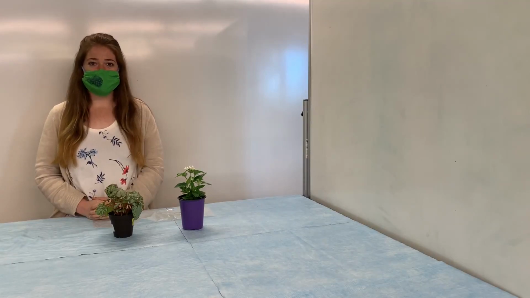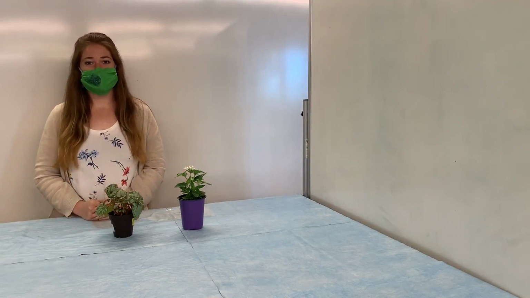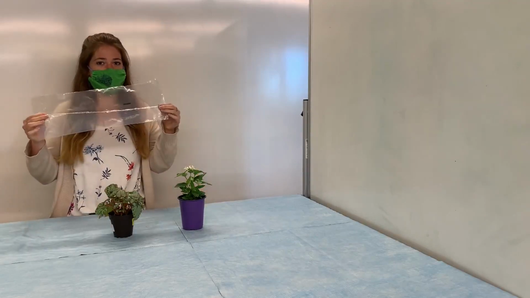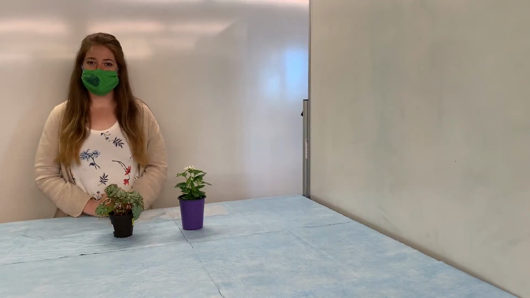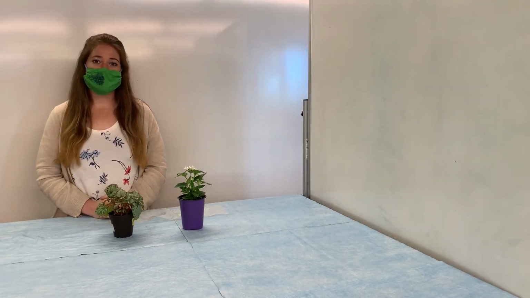So I'm going to water 3 of each of these different types of plants and take an initial mass measurement. Then I'm going to seal them inside a plastic bag and put them outside in the sun. Every hour for 3 hours, I'm going to check on them and take an additional mass measurement. If transpiration is occurring, we should see their mass decrease as water is going to evaporate.